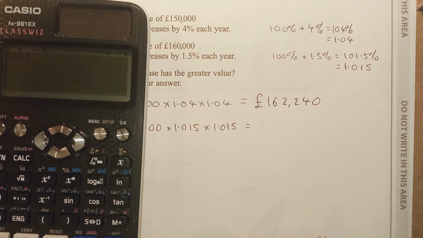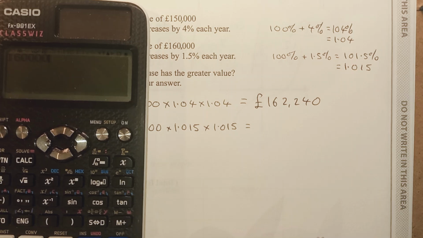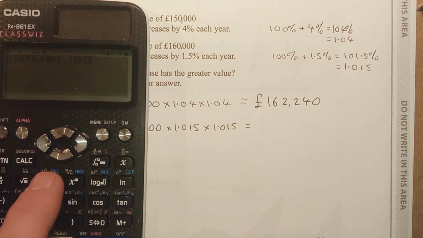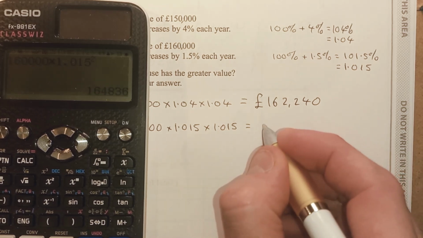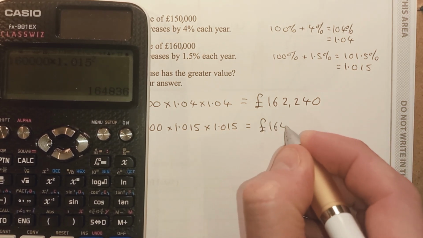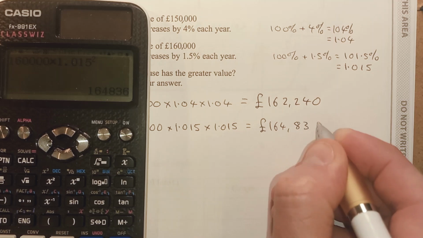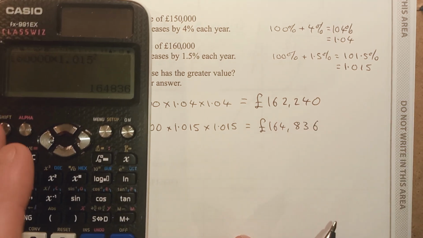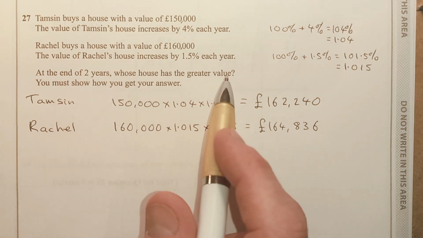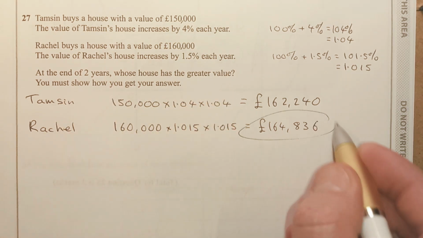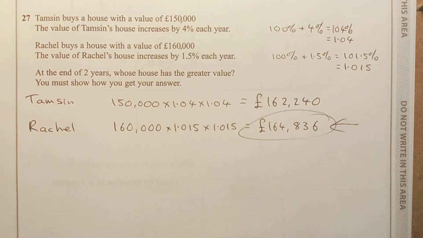So 160,000 times 1.015 squared, because we're multiplying it twice, and we get 164,836. And it said, at the end of the 2 years, whose house has the greater value? Well, it's Rachel.